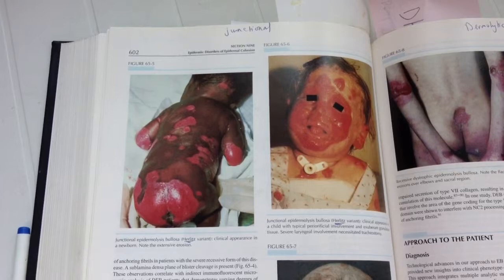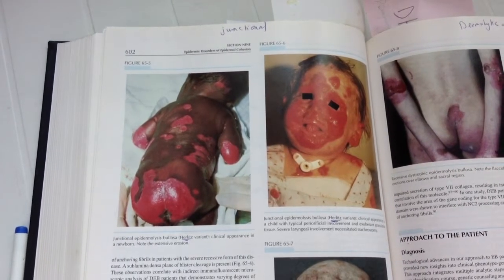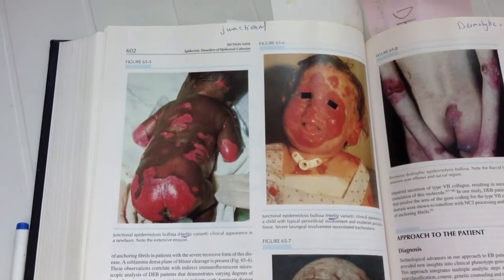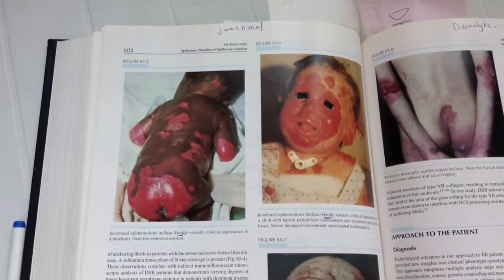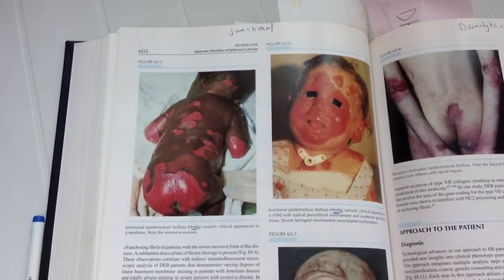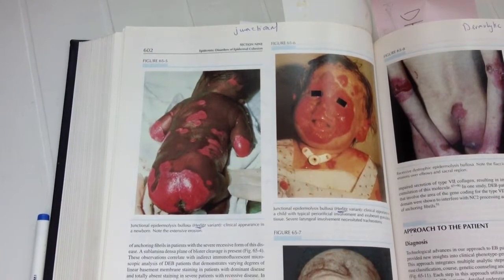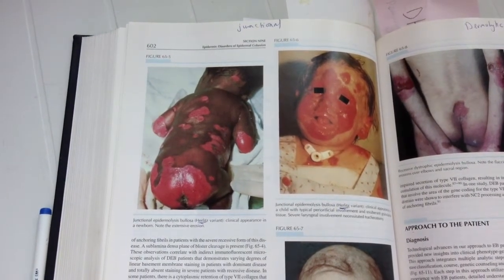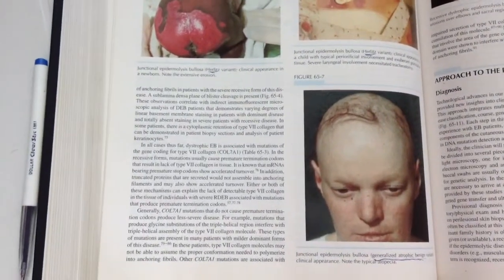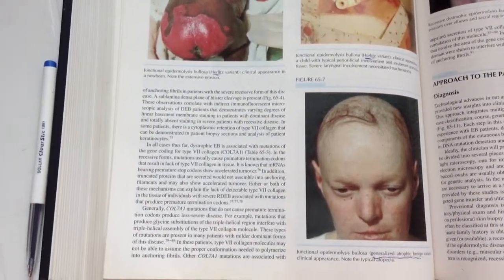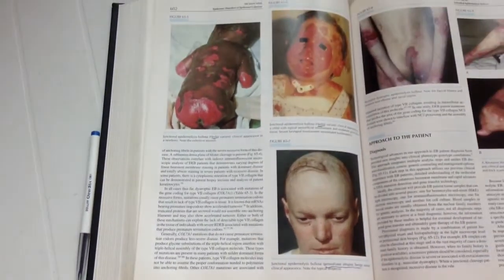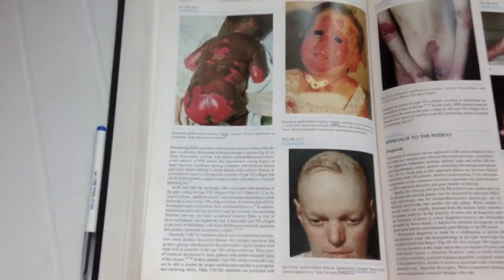There are severe extensive erosions to the left side, and to the right we see the typical periorificial involvement, and also the granulation tissue. Also there is a laryngeal involvement necessitating tracheostomy. Down here we see the junctional type, the generalized atrophic benign variant. So the upper type is the Herlitz variant, and the lower is junctional generalized atrophic benign.